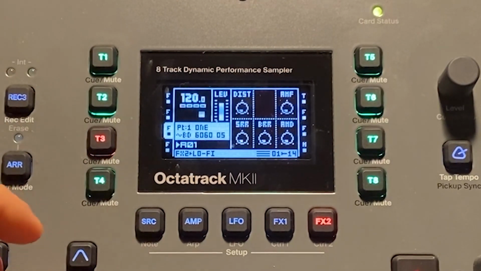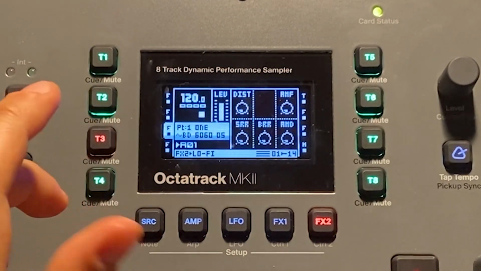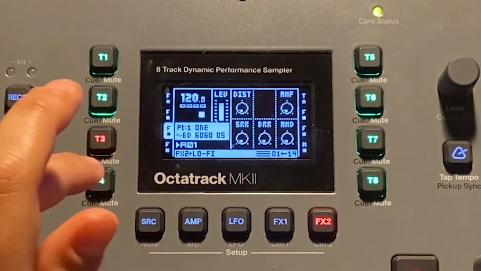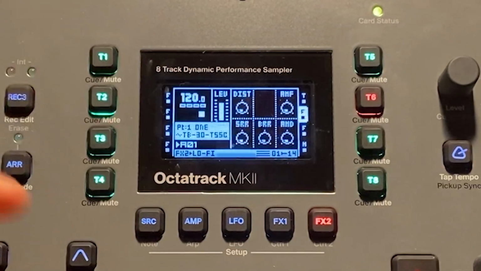On track 3, I have a kick drum, the same boring one I use all the time. Sometimes I switch it out. Most of the time I don't because I'm lazy and bad. Ditto for the clap here. And then I have a bass here.